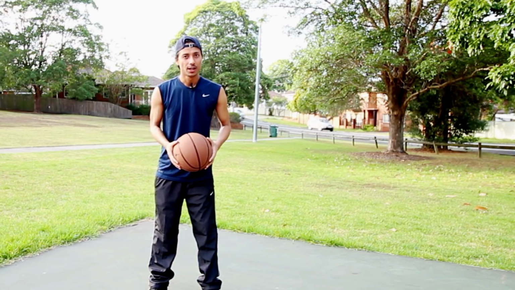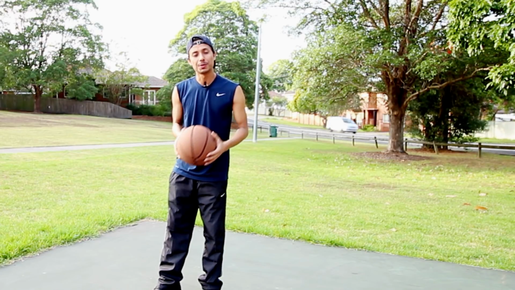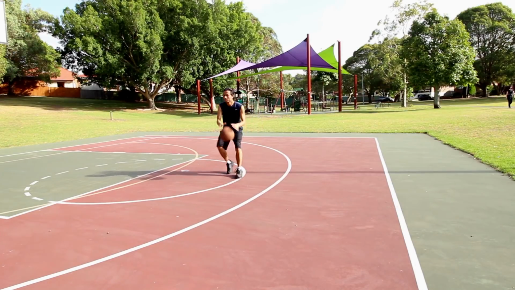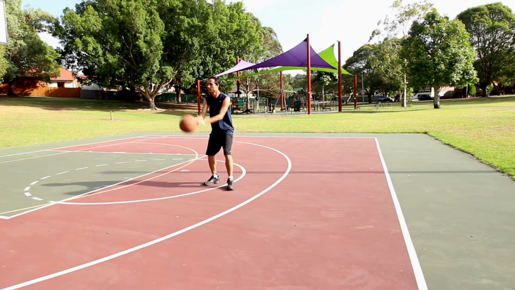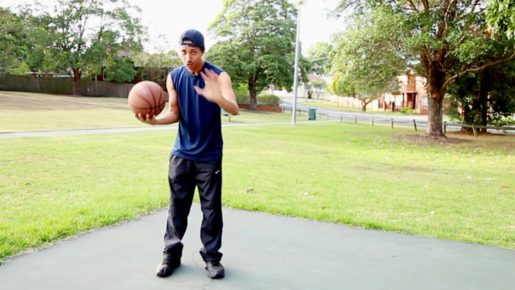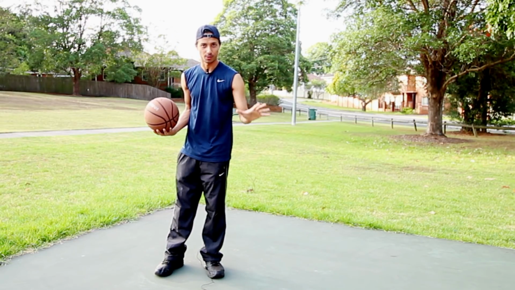The second thing is, you can never dribble the ball with two hands, like this. This is also called a double dribble. You're not allowed to do that in basketball.